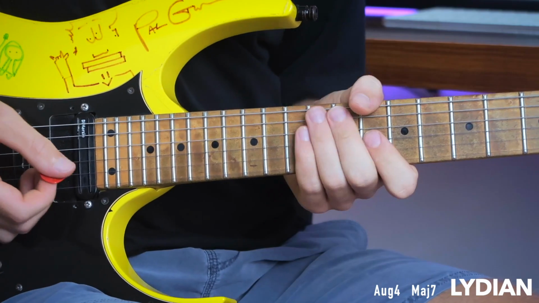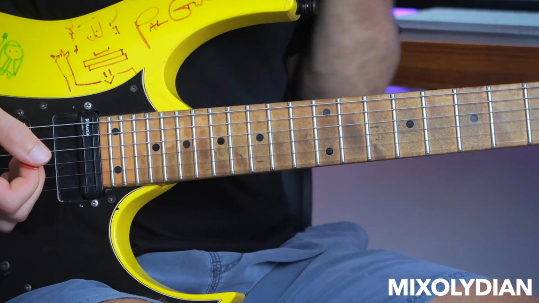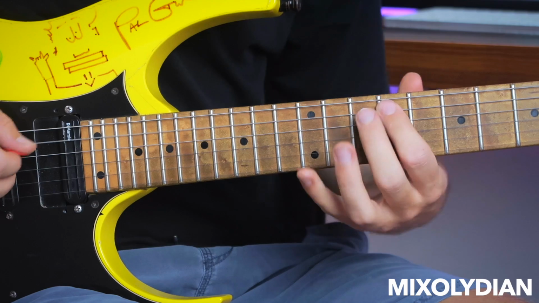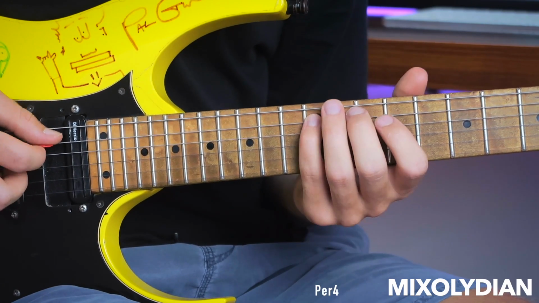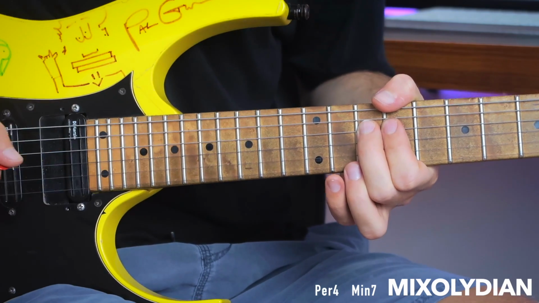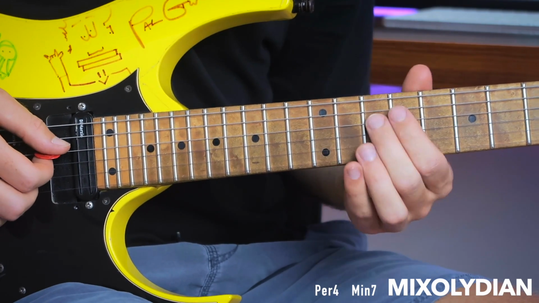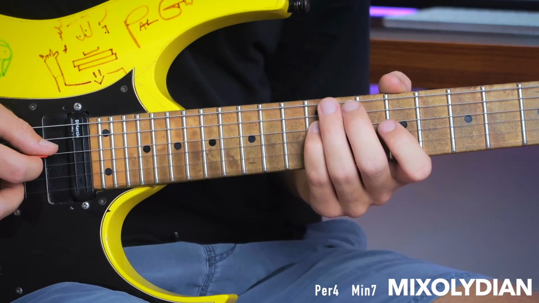And now the very last mode that we're going to check out is Mixolydian. And to produce Mixolydian, we're going to play the perfect 4 there, which is the same as Ionian, and then minor 7, which is the key tone that differentiates this mode from the other 2. So again, we're going to want to include that in our chord at the end. Moving on.